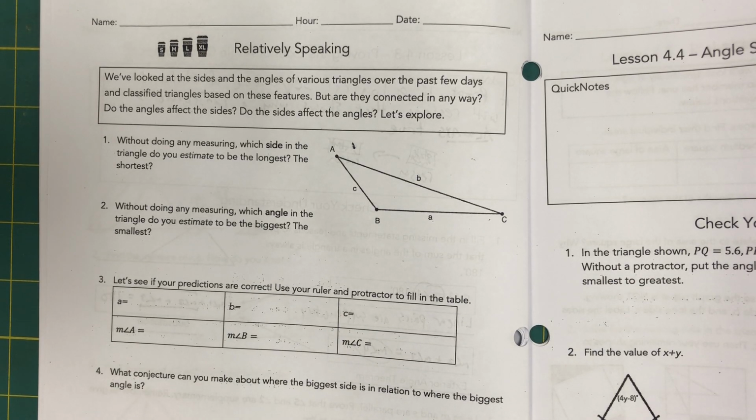We're going to be doing lesson 4.4 today. So you should have already tried, relatively speaking, this activity here. If you have not yet, stop the video, go try it, and then come back. I'm going to spoil everything.